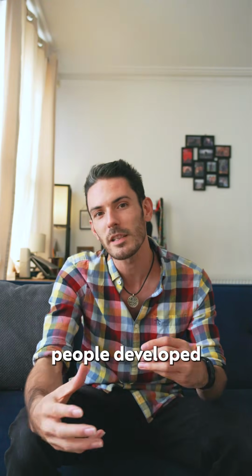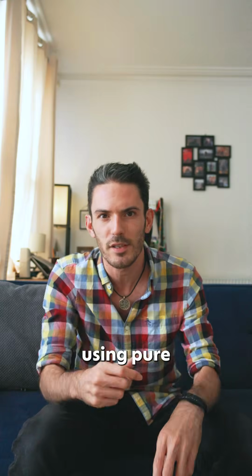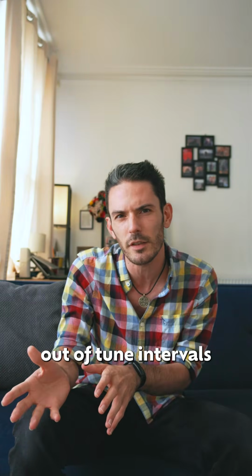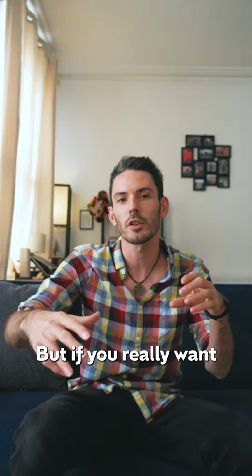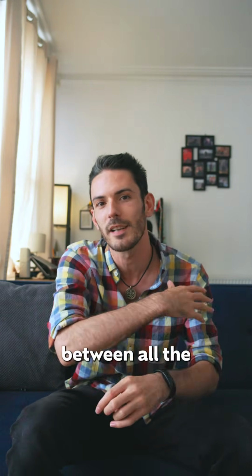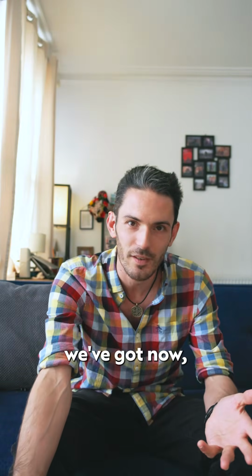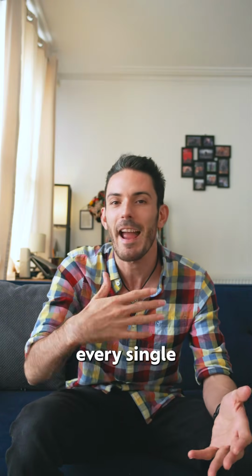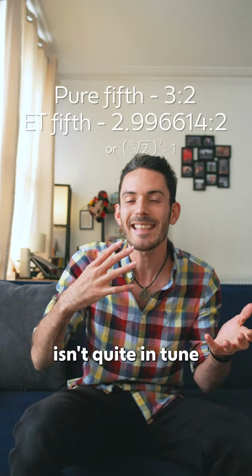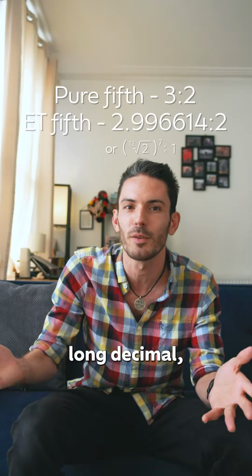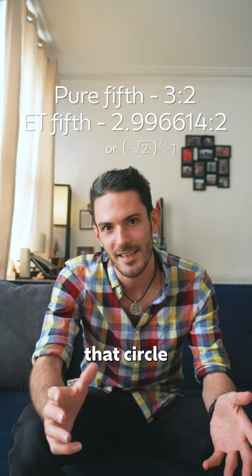And over the centuries, people developed lots of different ways to get around this, using pure intervals for the most important notes and having slightly crunchy out-of-tune intervals for less important notes. But if you really want a true musical circle that is consistent throughout and allows you to transpose between all the different keys without any noticeable difference, you end up with what we've got now, which is equal temperament, where every fifth, and by extension every single musical interval, isn't quite in tune with its pure equivalent. It's always a bit crunchy, it's always a horrible long decimal, but it gives us that circle we want.